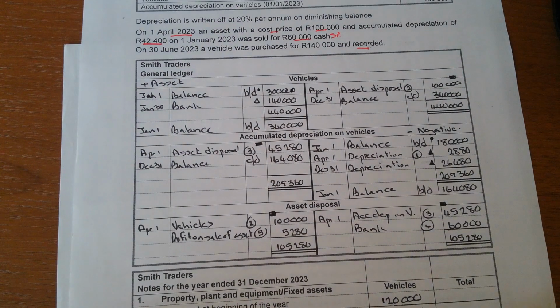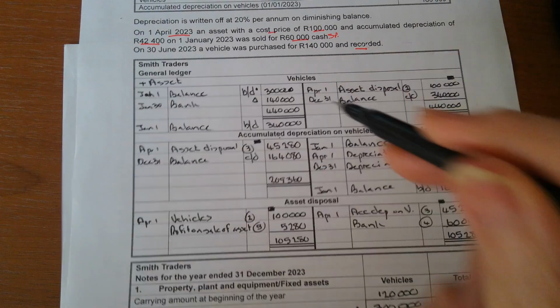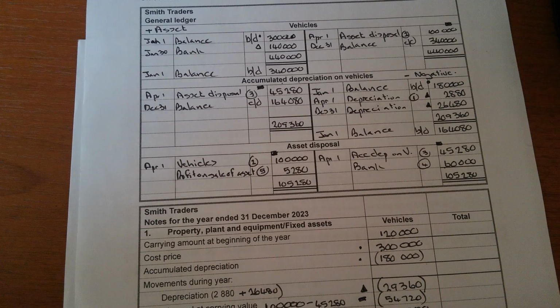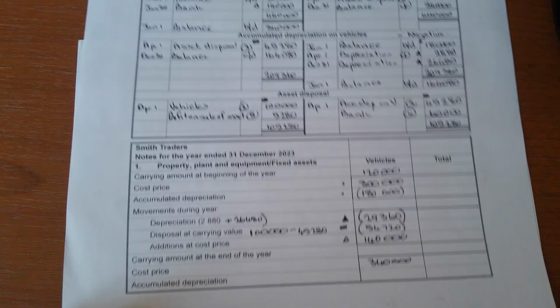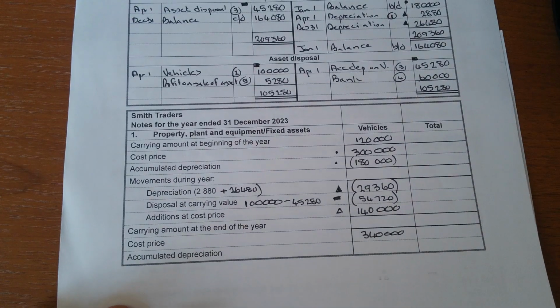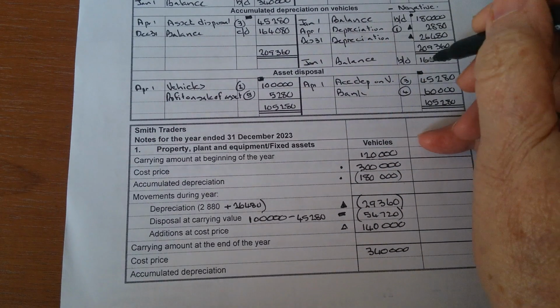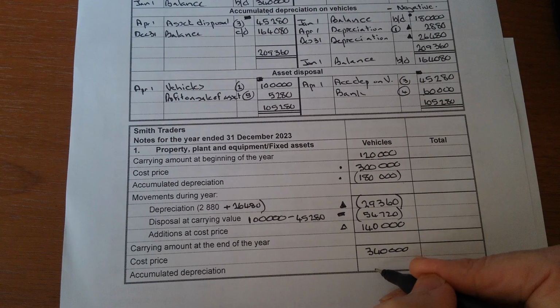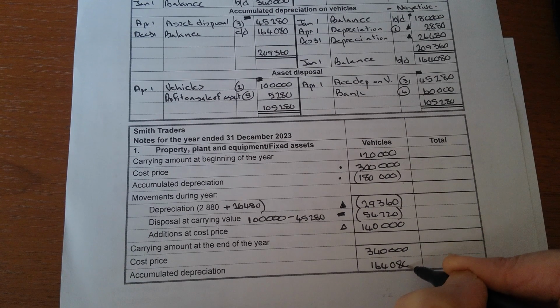Okay, at the end of the year, the value of my vehicle is 340,000. So that is the cost price of the assets that we are still using, and my accumulated depreciation closing balance is 164,080.